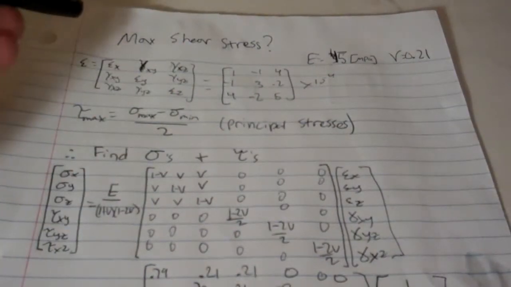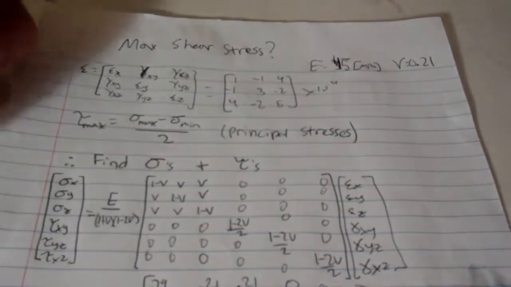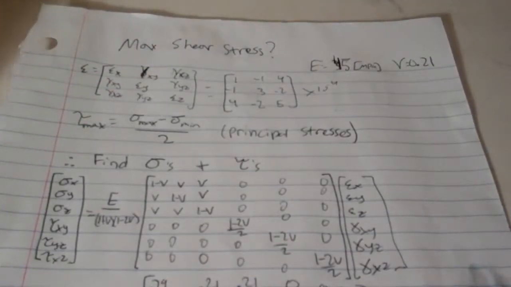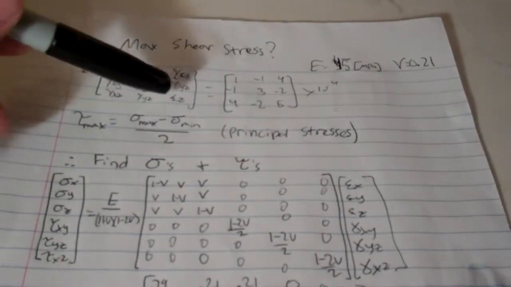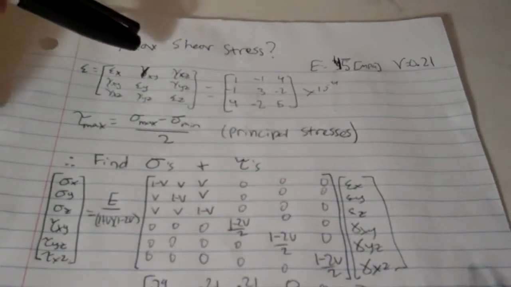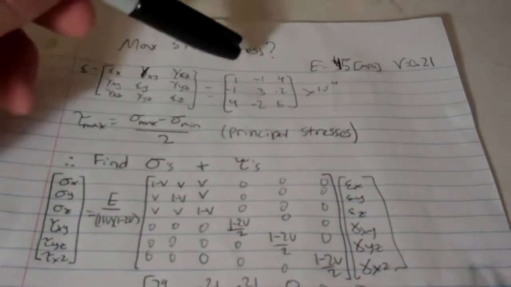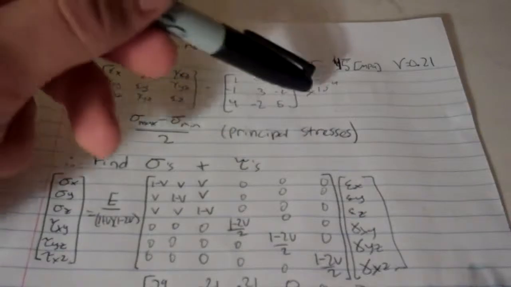So let's try to determine the maximum shear stress. We have the Young's modulus defined as 45 megapascals and a Poisson's ratio of 0.21. These are the inherent properties of the material. Now we're given an epsilon matrix, which shows the strain along the x direction, the y direction, the z direction, and also the shear strains, the xy, xz, and yz. We're given all these values, and they are as follows: 1, -1, 4, -1, 3, 2, -2, 4, -2, and 5, all times 10 to the negative fourth.